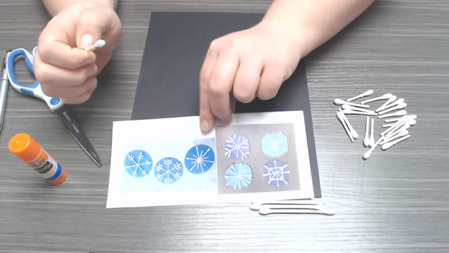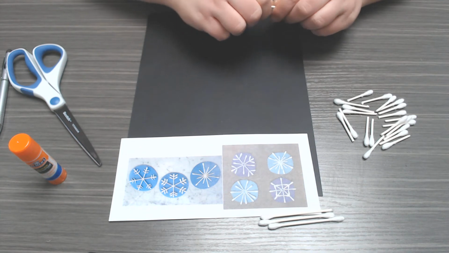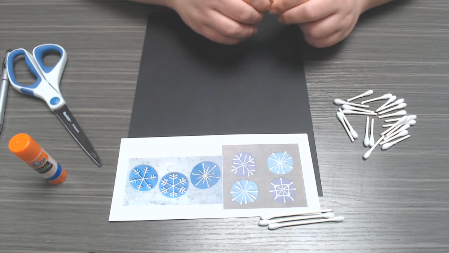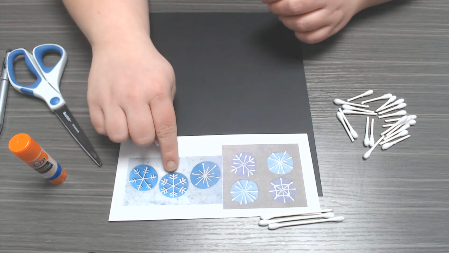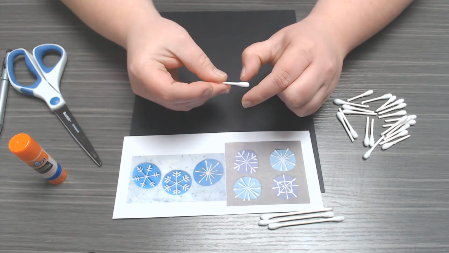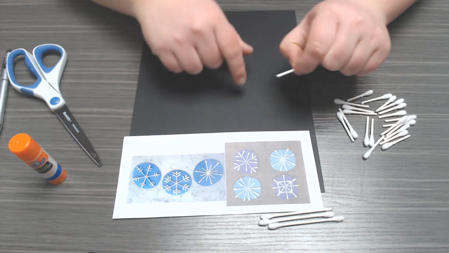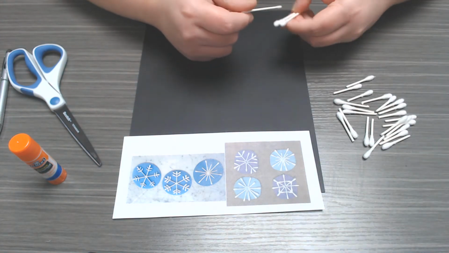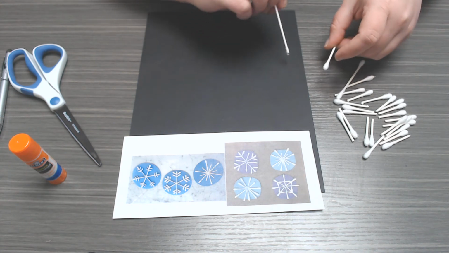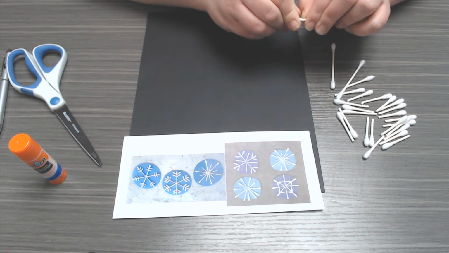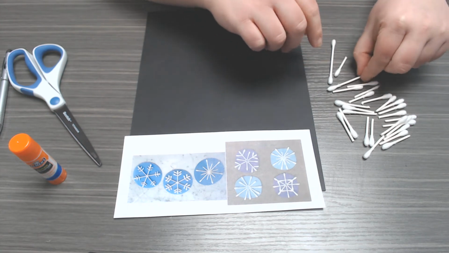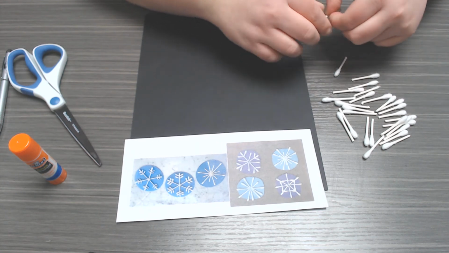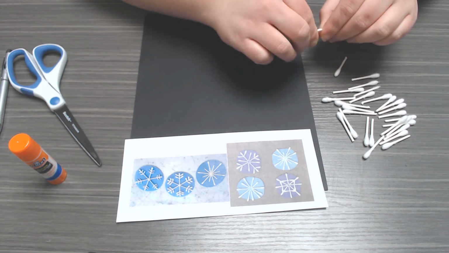And if you got the kit, I put in a couple examples that we found of ways that you could make your snowflakes. With these ones, they took the ends and cut them off to make the small pieces. So once again, it just depends on how you want to make your snowflake, or if you have a completely different design, you can do that too. It is totally up to you.